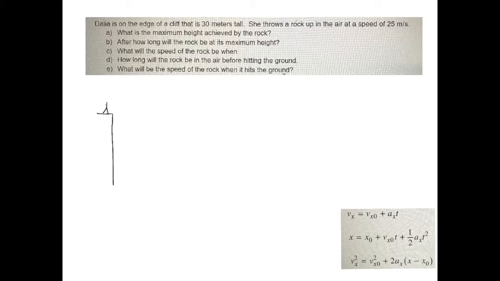So here's Dahlia. She's got her rock. She's going to throw the rock up in the air. Okay, now it does tell me that the cliff is 30 meters tall. And she throws the rock up in the air at a speed of 25 meters a second. Okay, and now it's asking for the maximum height achieved by the rock.